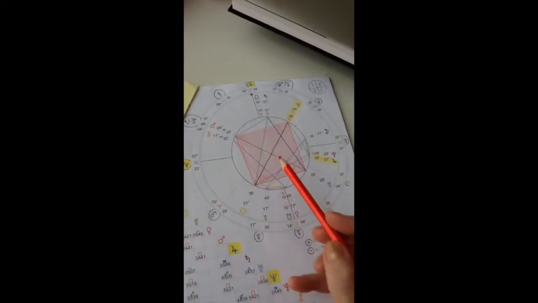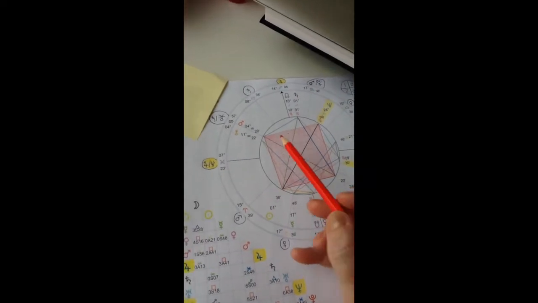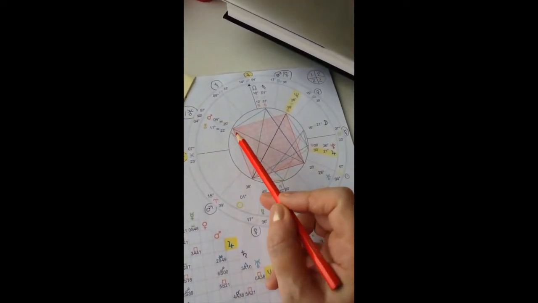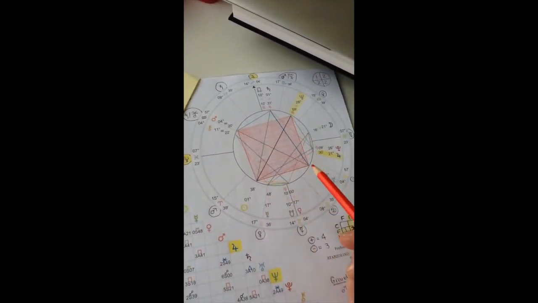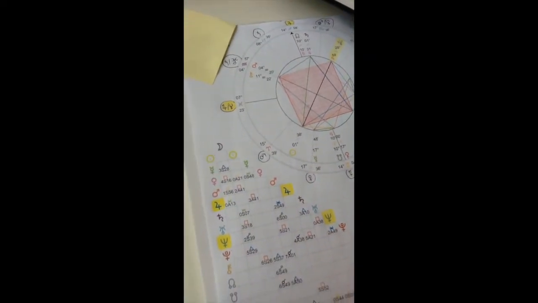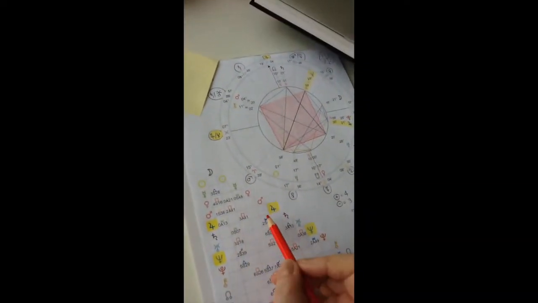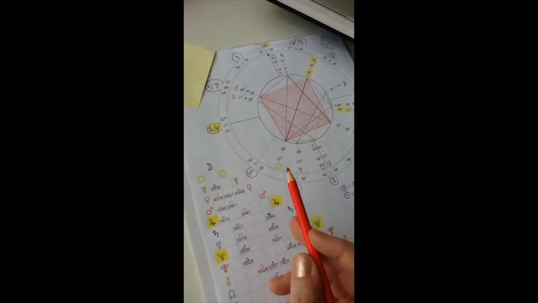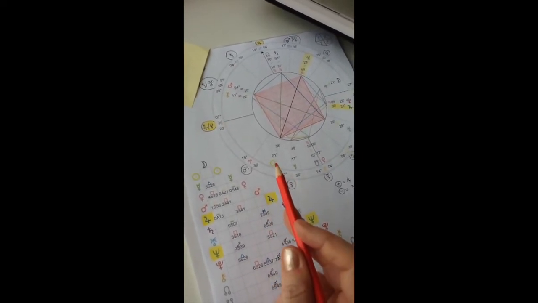So here we are again with my male client. I've covered up his name because of privacy. This is an actual client of mine. So here's his grand cross, which is made up of the 2 oppositions and the 4 squares. I will also go over to the aspectarian and colour the actual aspects in red that pertain to this grand cross.